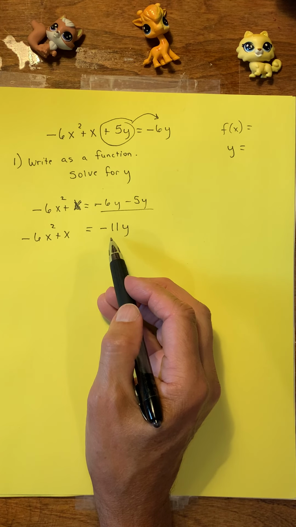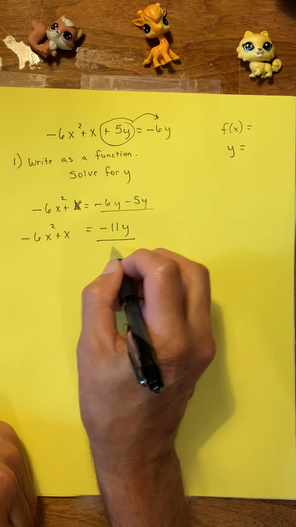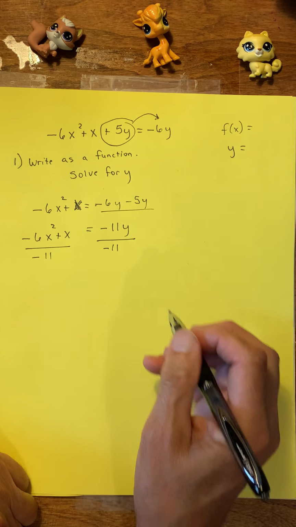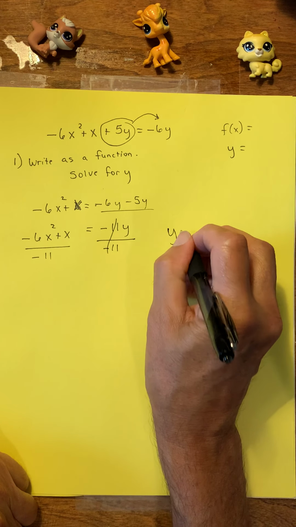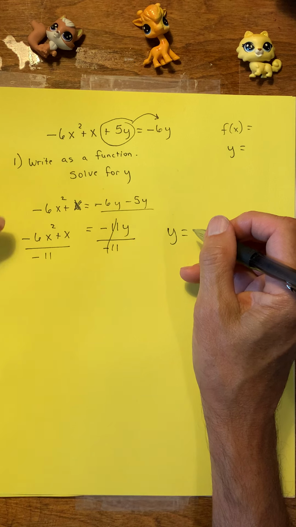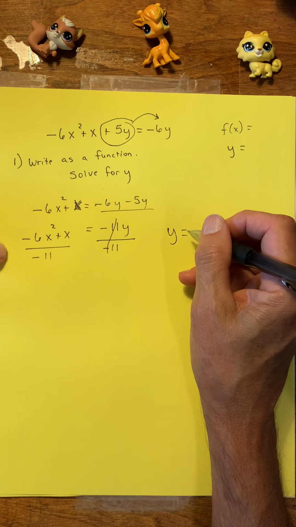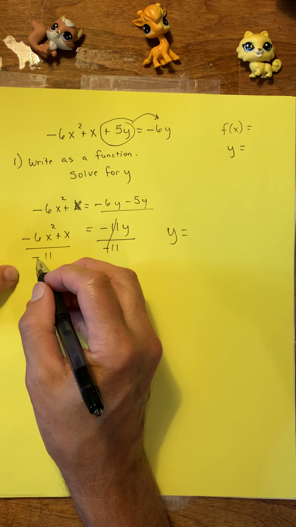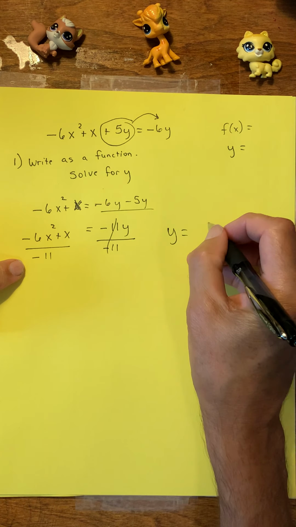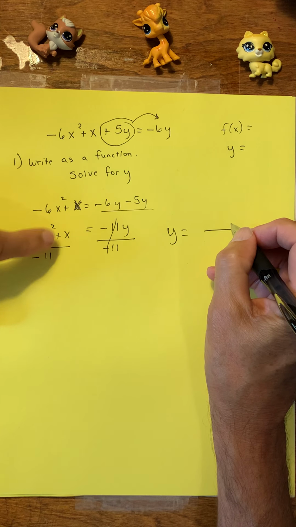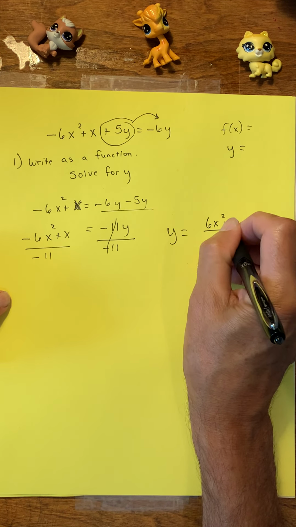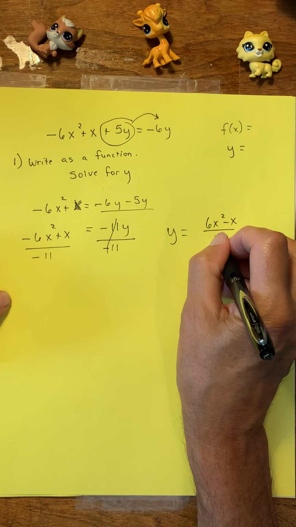All right, I'm almost there. So I'm going to divide both sides by negative 11. And I get y is, this looks like a whole bunch of negatives, so I'm going to change every sign. A negative over negative is a positive. Positive over negative is a negative. So I get 6x squared minus x over 11.